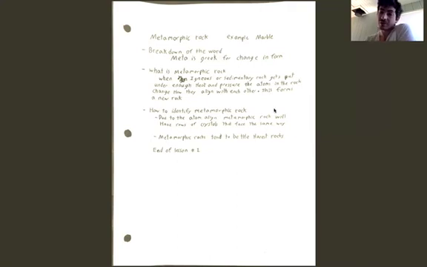So how to identify metamorphic rock? Because the atoms will align, because of this immense amount of heat and pressure, metamorphic rock will have rows or bands of crystals that are facing the same way. Unlike igneous rock, where the crystals point all different ways, in metamorphic rock you can see bands of crystals that face the same way. You can see that with marble. When you look at marble, it shines in the same direction, where igneous rock shines kind of everywhere.